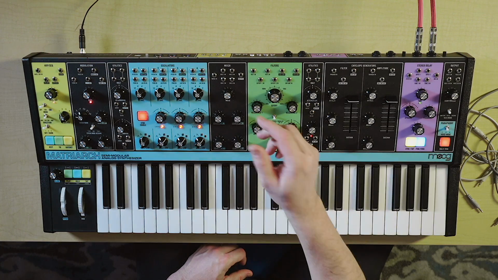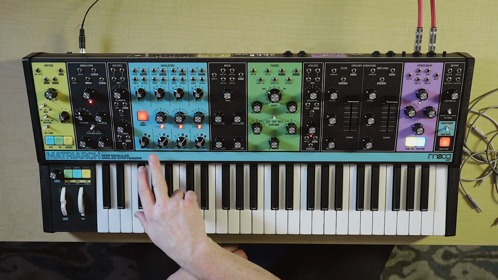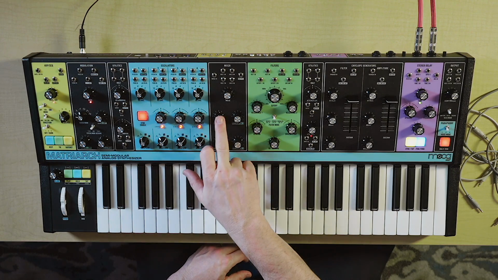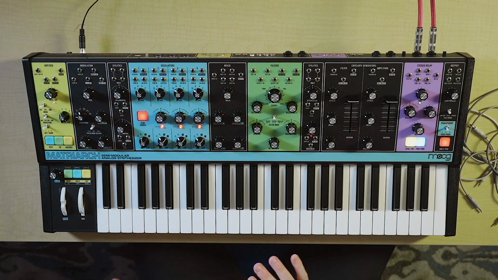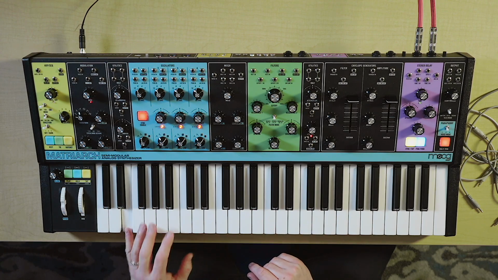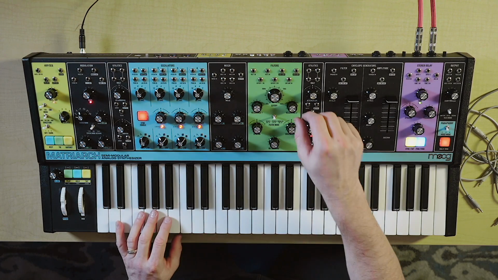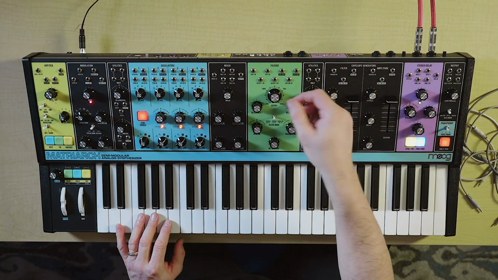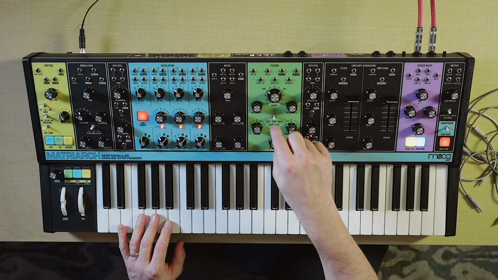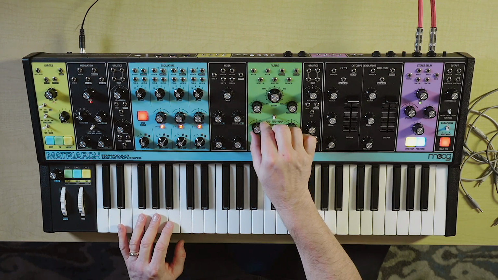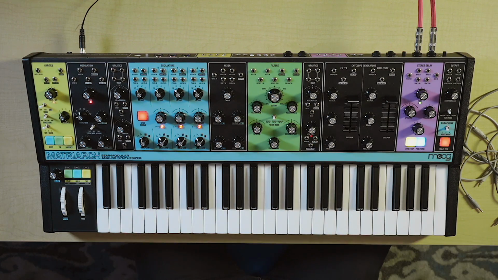Okay, so I've got a single sawtooth wave going, just oscillator 1. I have 2, 3, and 4 shut off for right now. I want to keep it very simple. Got a nice low E there, and I'm just going to sweep the cutoff frequency. Notice that the resonance is all the way off, and I'm in the stereo low pass mode. I have my spacing set to center, so both sides should be identical.